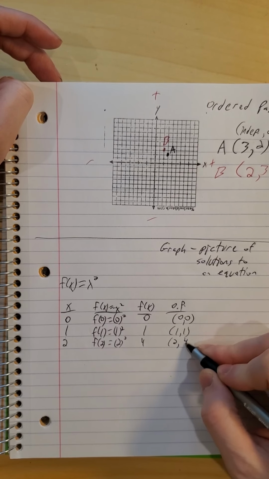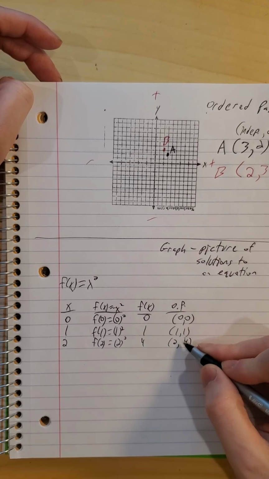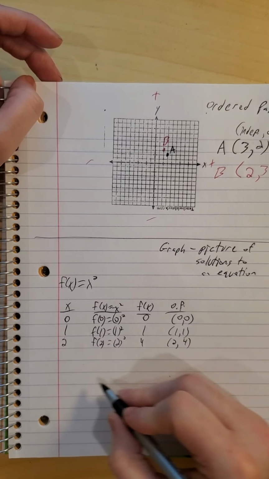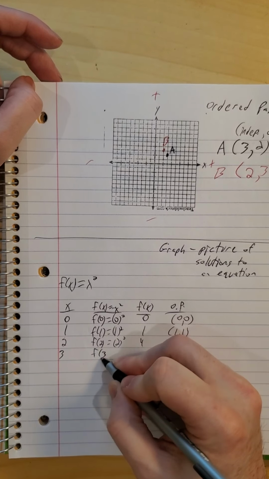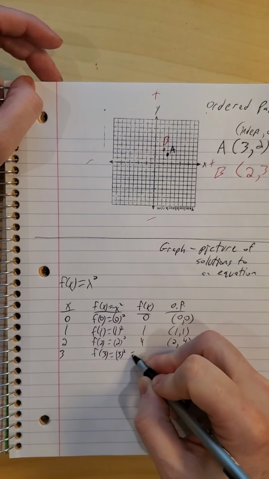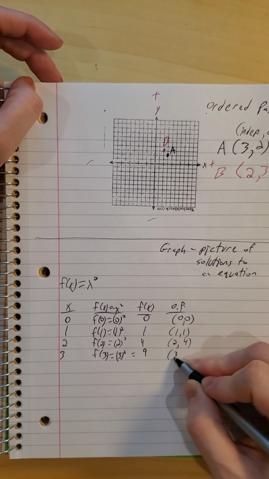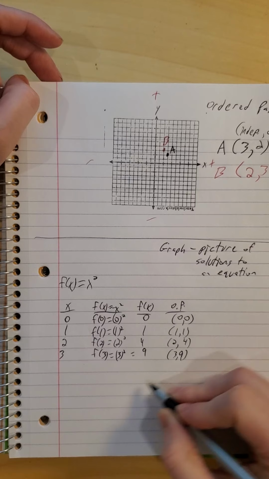So instead of 2, 2 like you might have expected on these last couple, now we're up to 4. 3, f of 3, 3 squared, which is 9. 3, 9 should be on our graph.